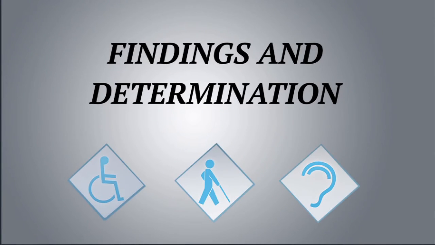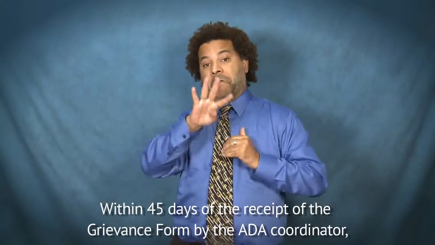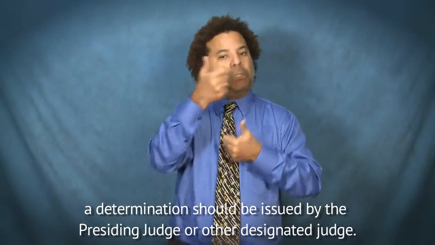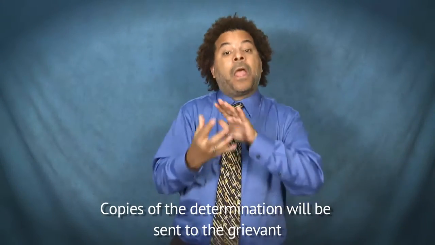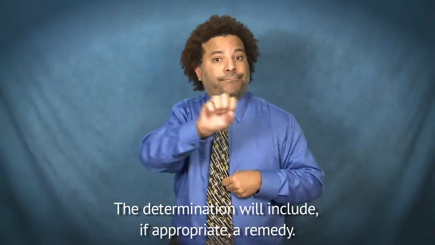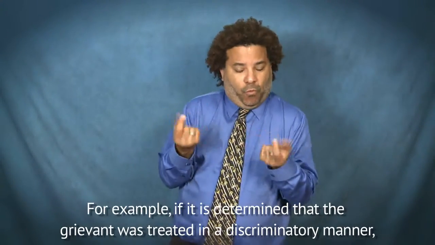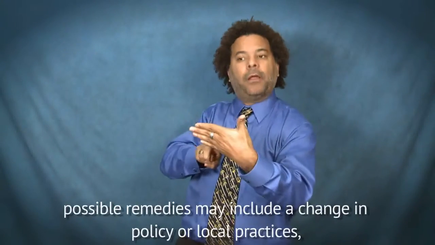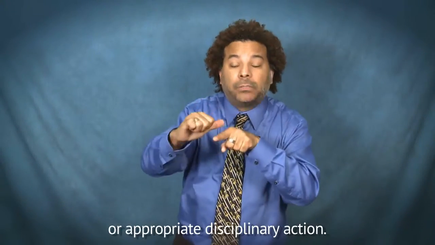Findings and determination. Within 45 days of the receipt of the grievance form by the ADA coordinator, a determination should be issued by the presiding judge or other designated judge. Copies of the determination will be sent to the grievant and to anyone against whom allegations have been made. The determination will include, if appropriate, a remedy. For example, if it is determined that the grievant was treated in a discriminatory manner, possible remedies may include a change in policy or local practices or appropriate disciplinary action.